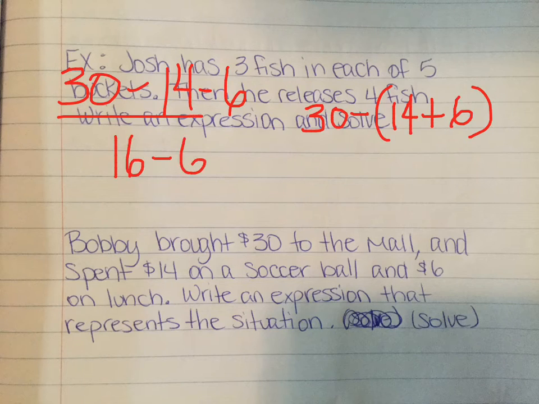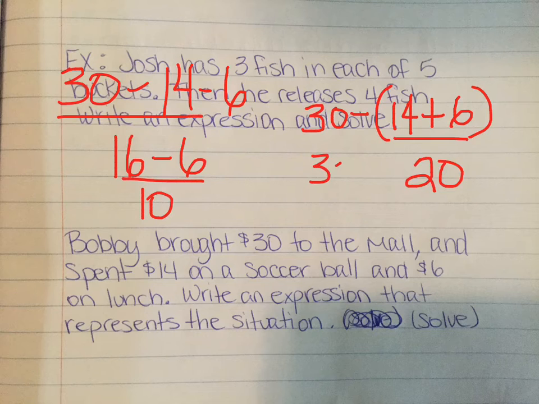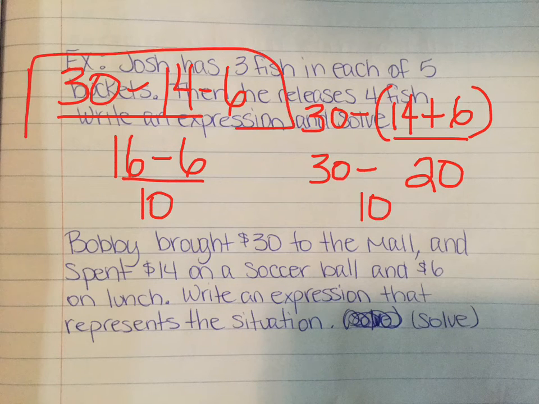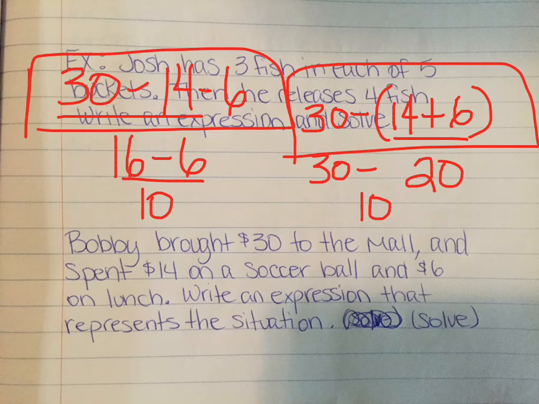And then subtract 6, and you get 10. If you're doing this one, you're going to do 14 plus 6, which gives you 20. Bring down your 30 minus, and you get 10. Either way is correct. One uses parentheses and one does not. But both give you the exact same answer.